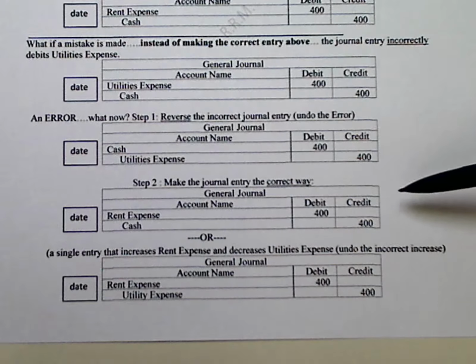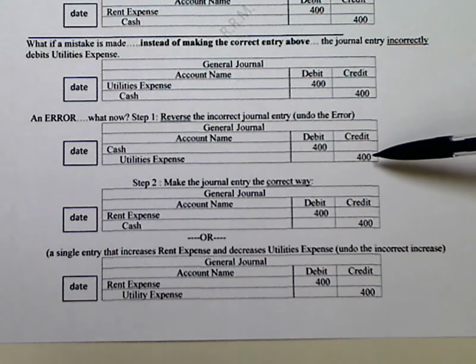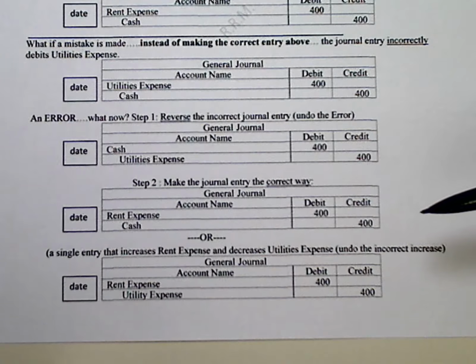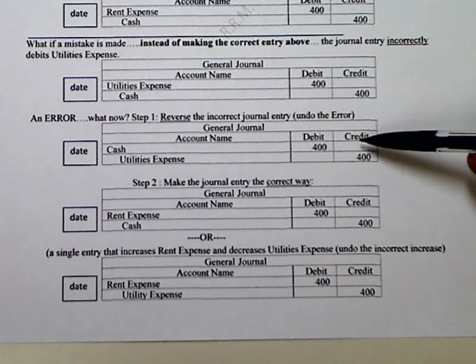It's just like if you take a step to the right when you should have taken a step to the left. First thing you got to do is step back where you came from and then step the direction you intended. That's the concept here.